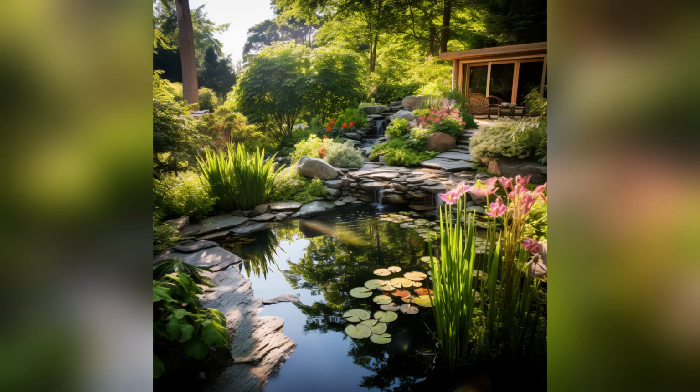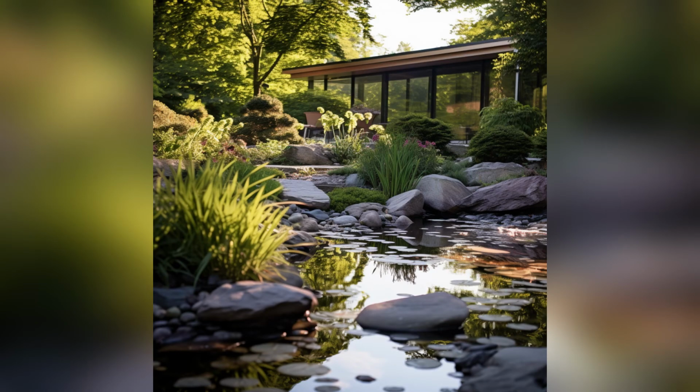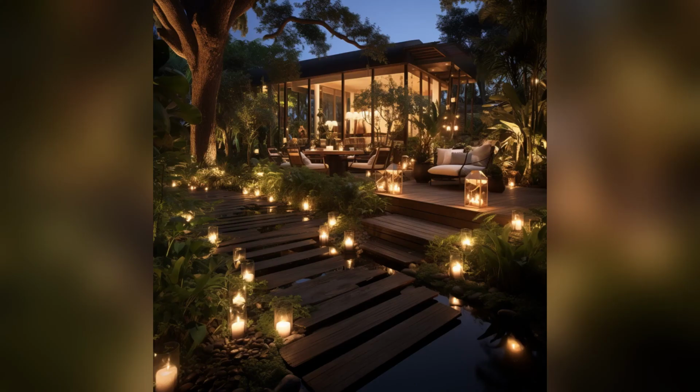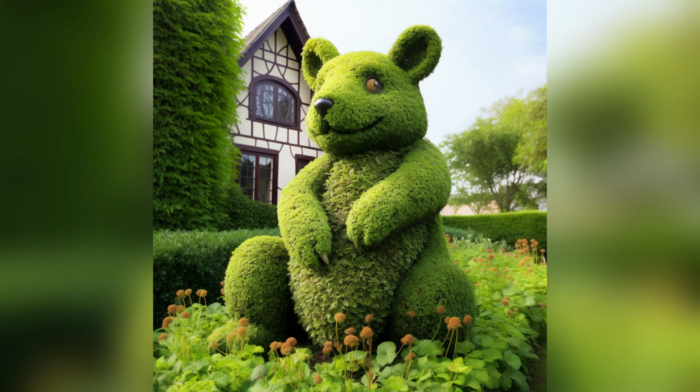2. Modern marvel, sleek and minimalist. For those who appreciate clean lines and contemporary aesthetics, modern landscaping is the key. This style embraces simplicity, using geometric shapes, neutral colors, and sleek materials to create a sophisticated outdoor haven. Learn how to achieve a landscape that complements the architectural modernity of your home.